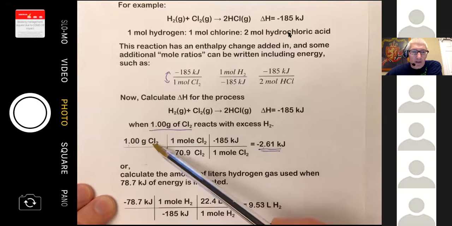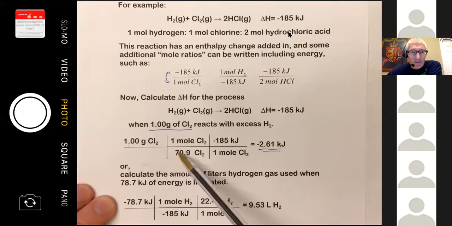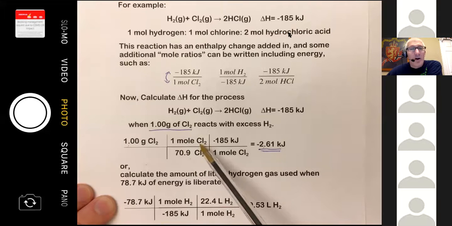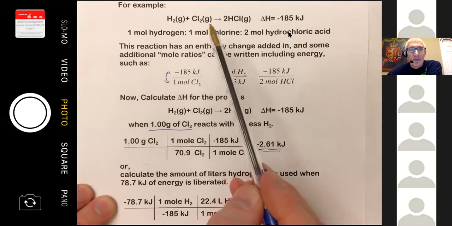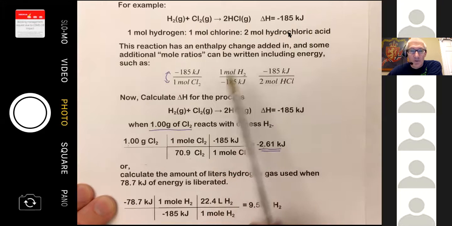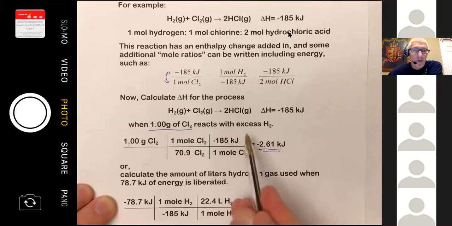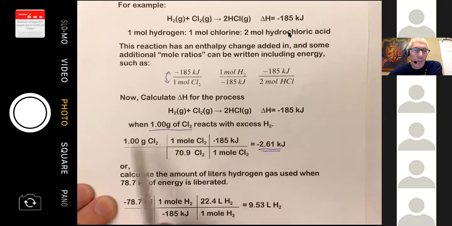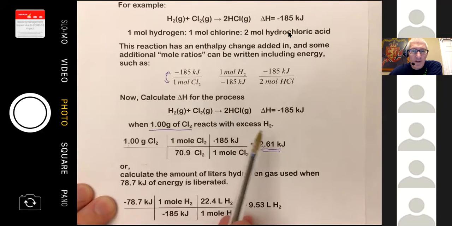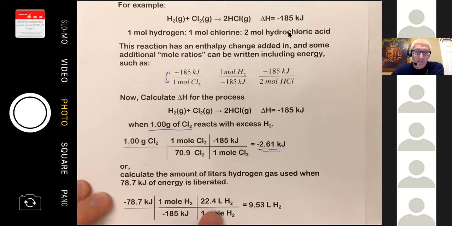Knowing what we know, I can convert grams of chlorine using molar mass into moles of chlorine. And I also know, based on this chemical formula, for every 1 mole of chlorine, I'm going to give off 185 kilojoules. So instead of writing what we used to write as our mole ratio, we're using this heat ratio. And then you just do the math that you know how to do: 1 times 1 times negative 185 divided by 70.9. So if I have 1 gram of chlorine reacting with more than enough hydrogen, that's how much energy that particular reaction would give off, all right?